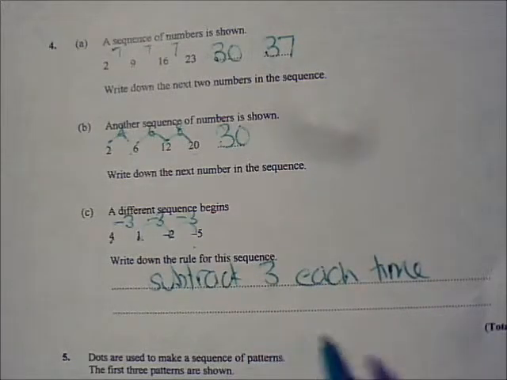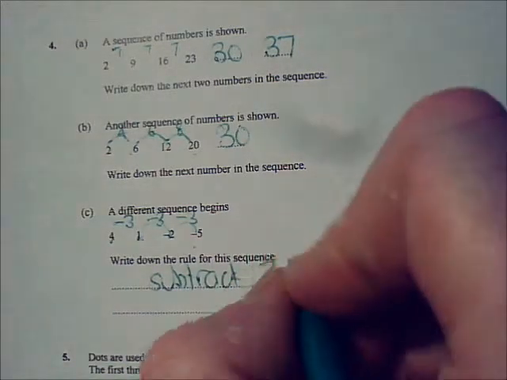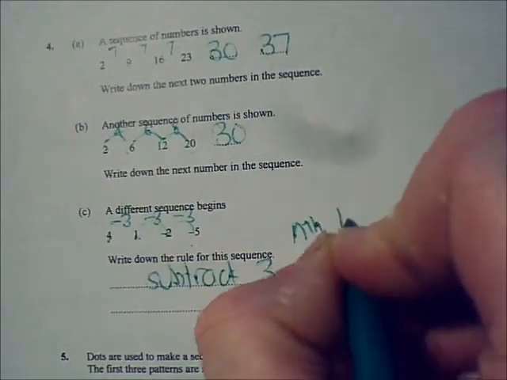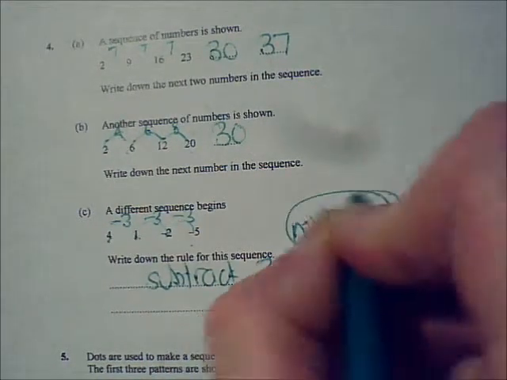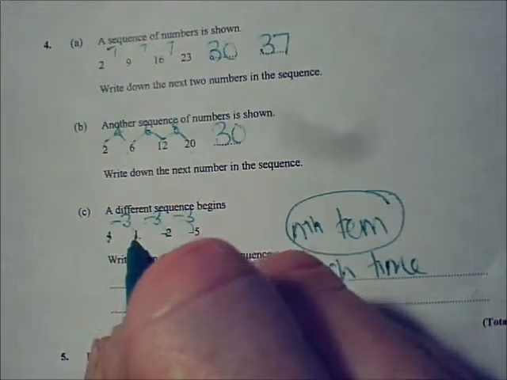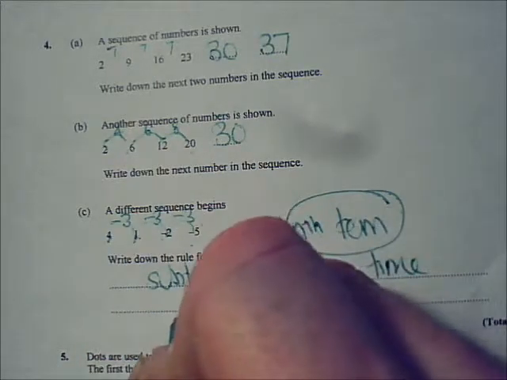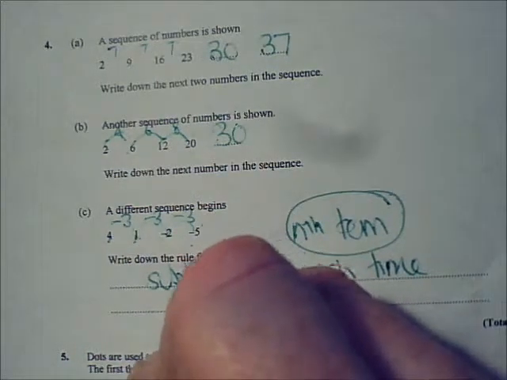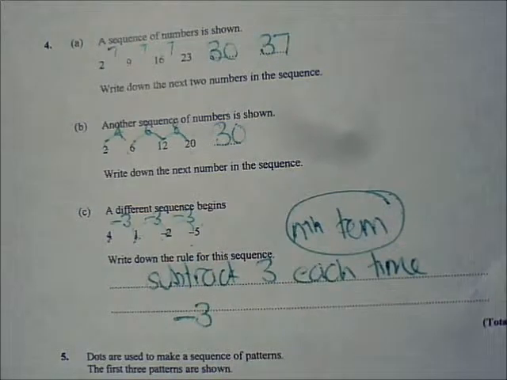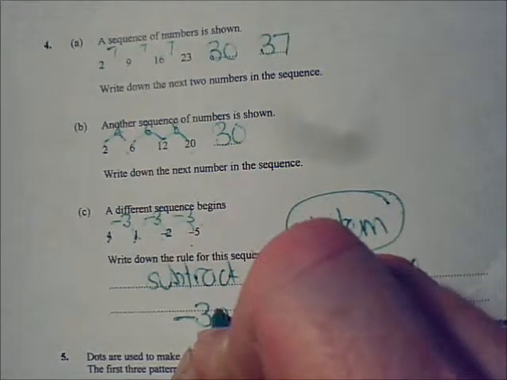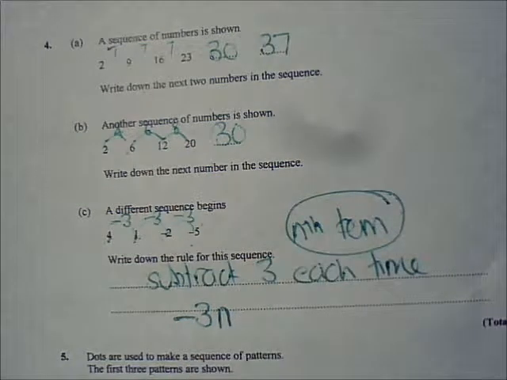To extend this a little bit further, if you were writing down the nth term for this sequence, we know it's going down by 3 every time, so our nth term formula will begin -3 lots of the number, -3n.